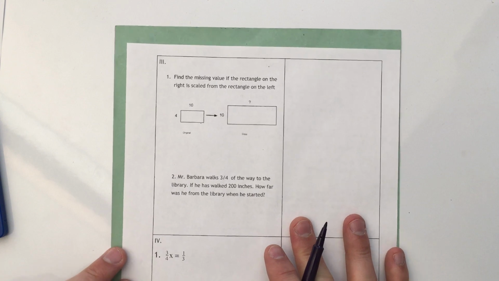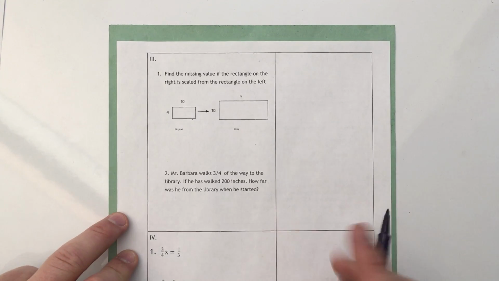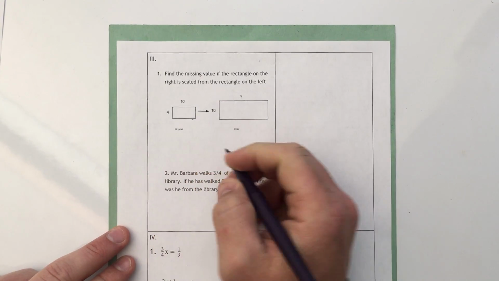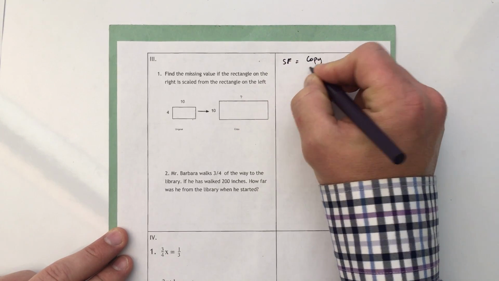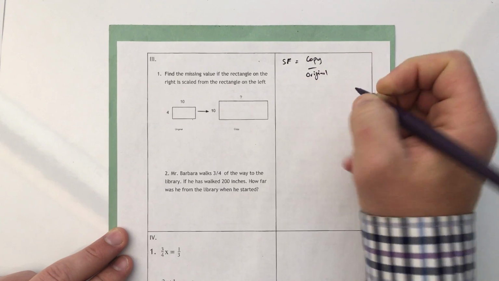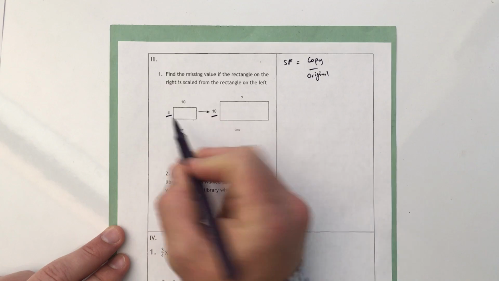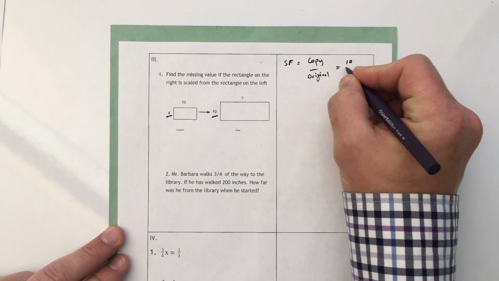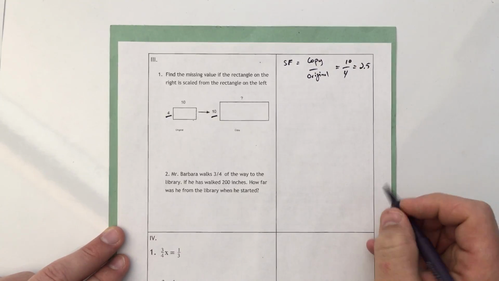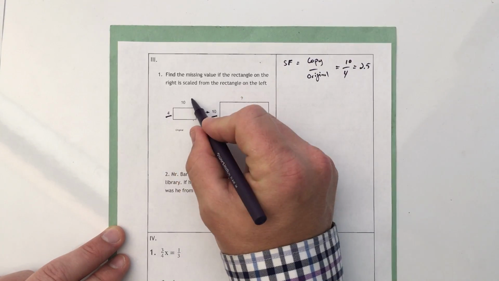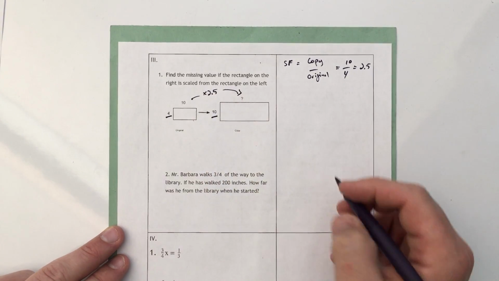Standard 3. Find the missing value if the rectangle on the right is scaled from the rectangle on the left. And we even wrote original and copy here. I want to find my scale factor, which is copy over original, right? So the one values I know, the 10, the corresponding side is 4. So my scale factor is 10 over 4, which is 2.5. And now that I have my scale factor, I can multiply times 2.5 and that will give me the question mark.